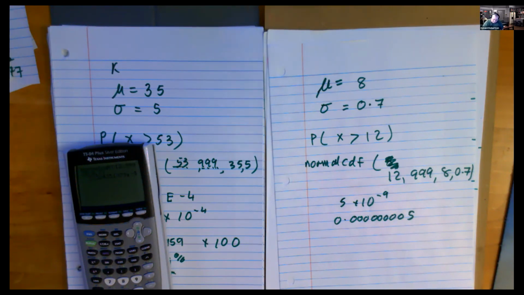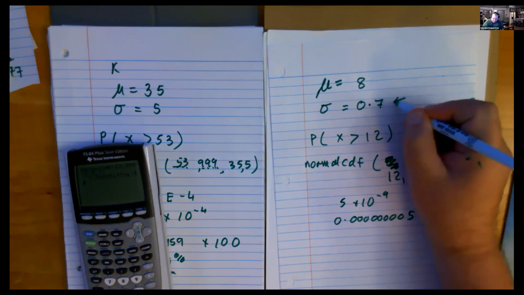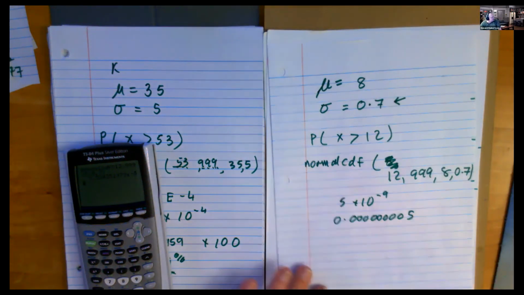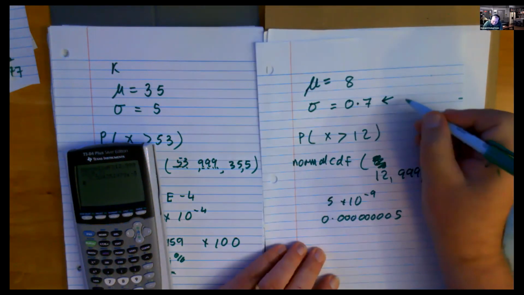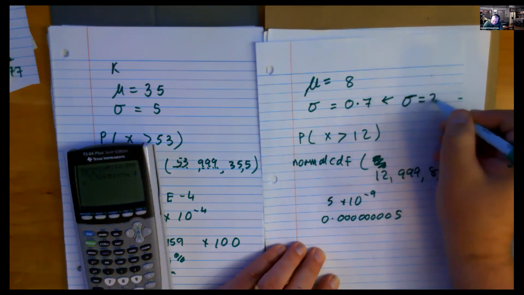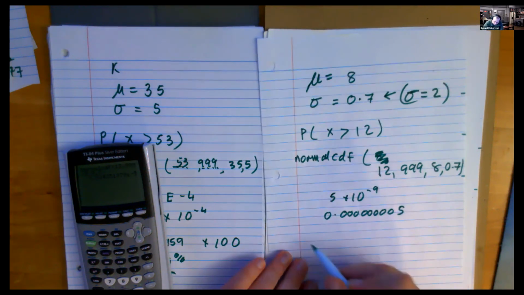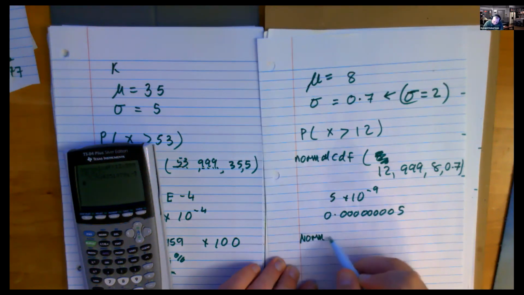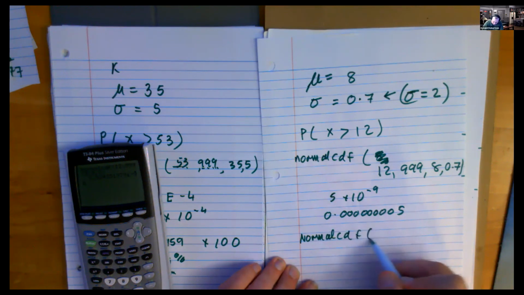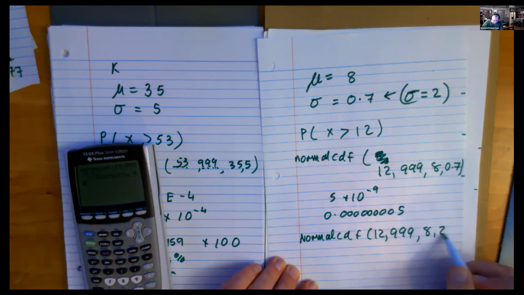I strongly suspect that this number here is much bigger than I've got. So I'm going to make a different prediction. Let's suppose that the real standard deviation was a lot larger, right, 2. Then my normal CDF will still be 12, will still be 999, will still be 8, but now I'll change that to 2.